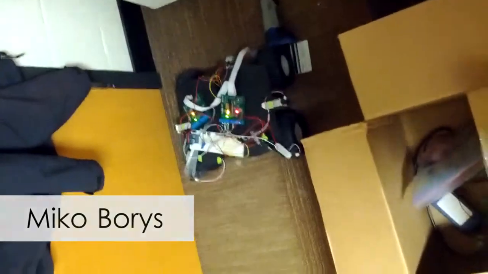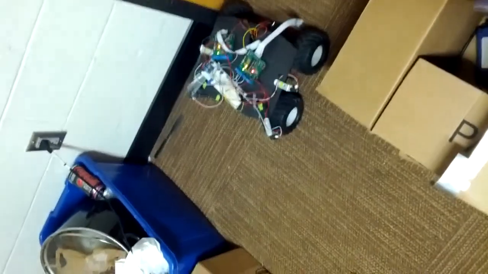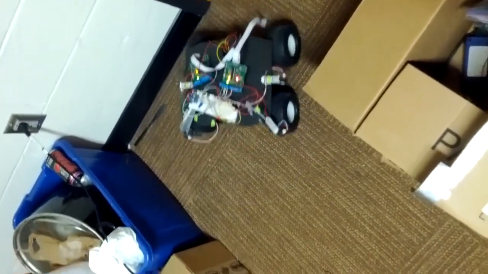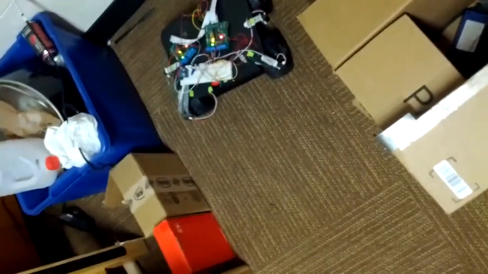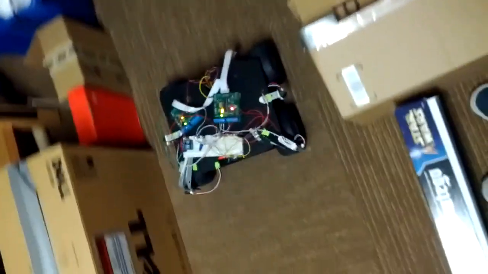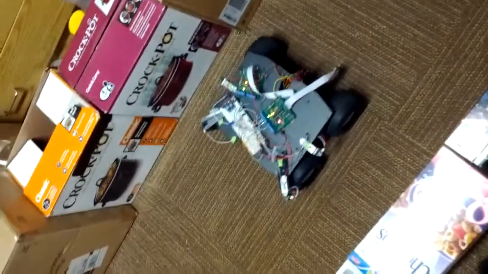My name is Miko Boris, and I worked on the message protocol between the ARM and the PIC, most of the ARM code base, and it also included the routing algorithms. In order to test the routing algorithm, we created a dashboard with a fully featured simulator.